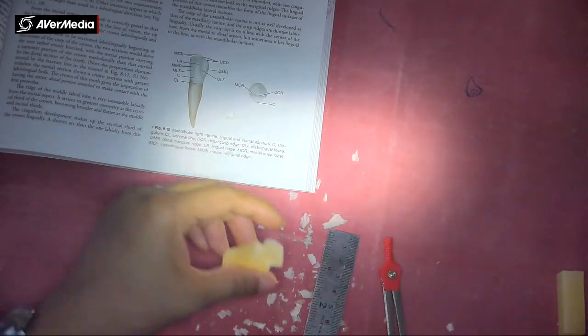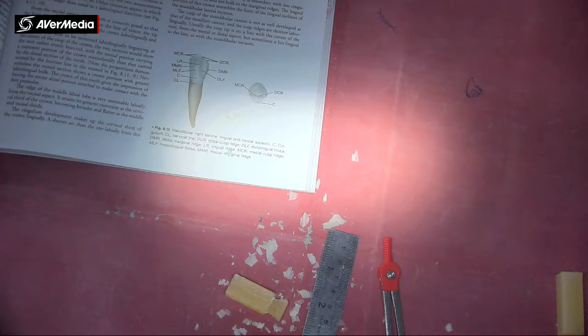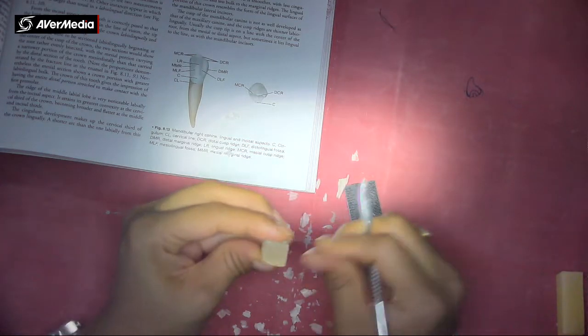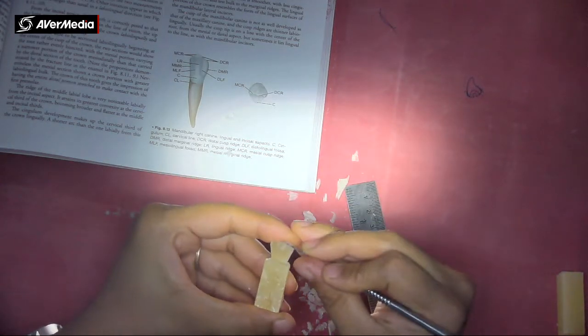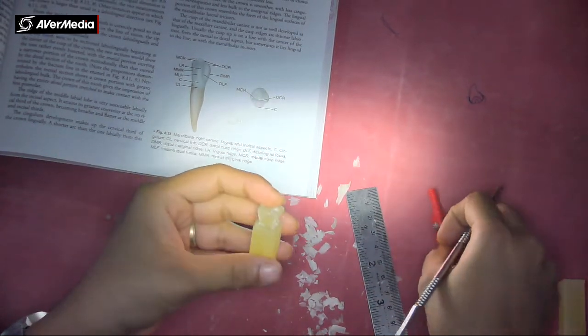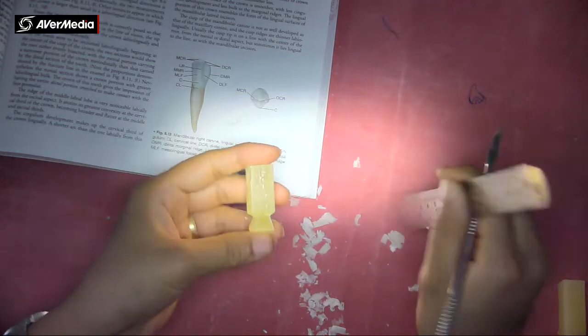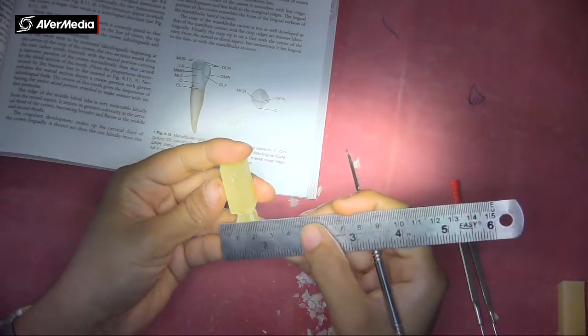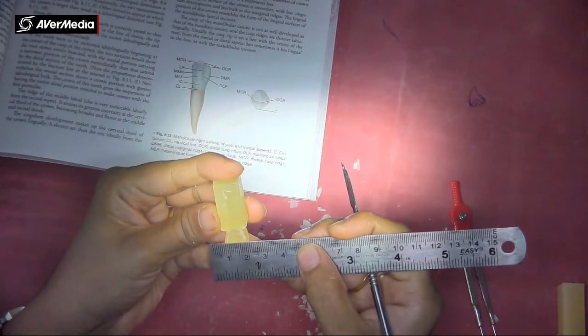So now we got a trapezoid like structure. And before moving on to the next step, just make sure all the dimensions are fine. Check all the dimensions once, all the mesiodistal and labiolingual dimensions. If they are in excess, just reduce the dimensions.